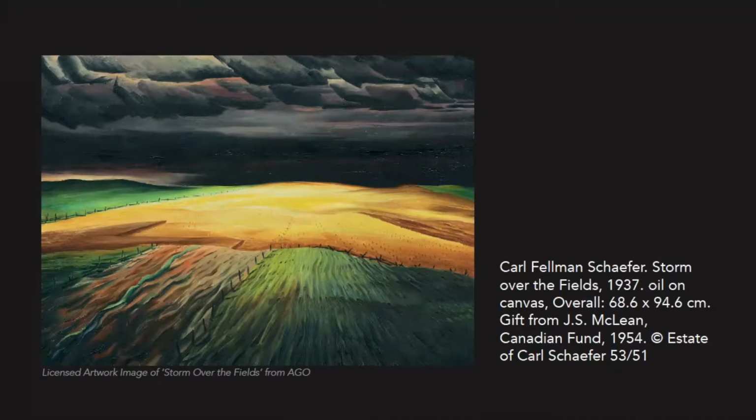The painting has captured a disturbing mood of a storm blowing up over the field. Much of the dramatic nature of this landscape is achieved by the contrast of dark and light. Such strong contrasts are characteristic of Carl Scheafer's style. In this painting, the sky conveys an unsettled stormy mood and the light areas possess an unreal brilliance.